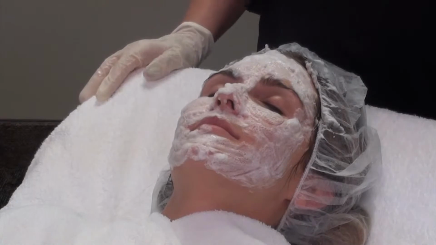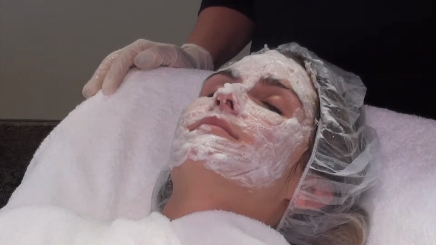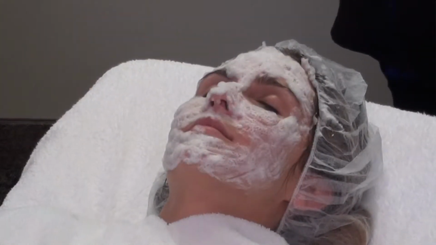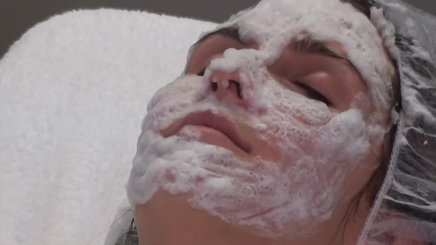Recommended use for your oily to acneic clients is up to 4 to 5 times a week, and for your dry, dehydrated clients, 2 to 3 times a week as tolerated.